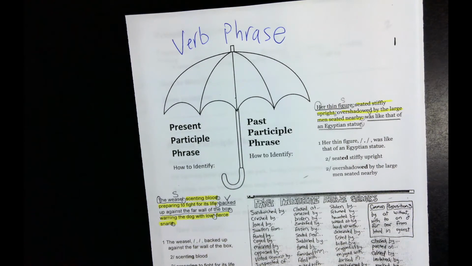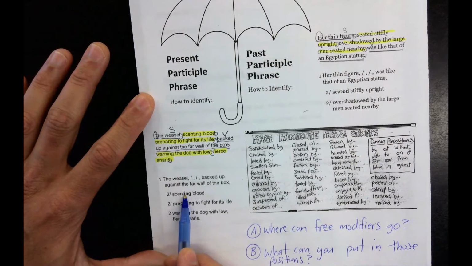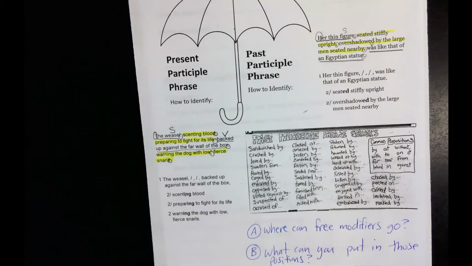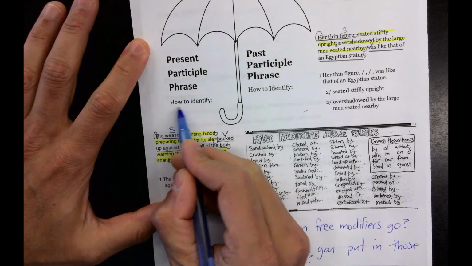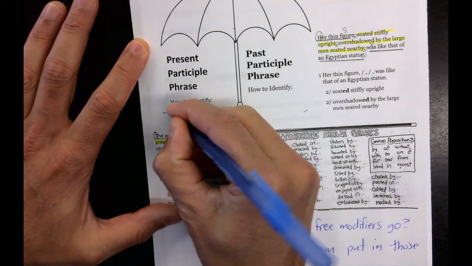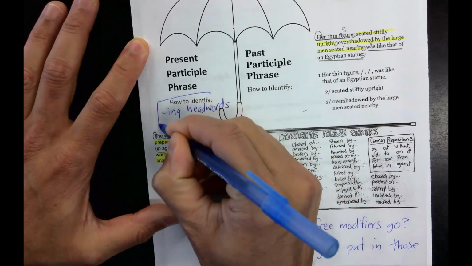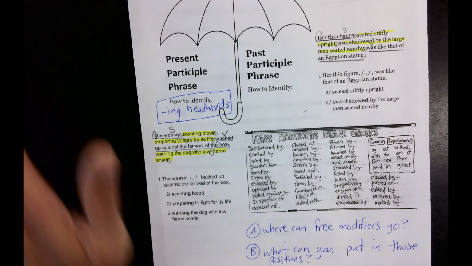The present participle phrase you can see from here, like scenting blood and preparing and warning. Look at the way all three of those free modifiers begin. Just based on your looking, what do present participles have? Most of them have ing in them. And you might say to yourself, how do you identify present participle phrases? You're right, they have what are known as ing headwords, meaning that the phrase begins with an ing word. It's as simple as that.